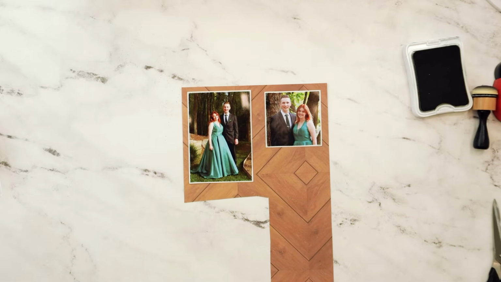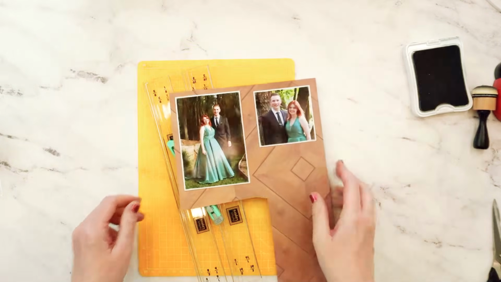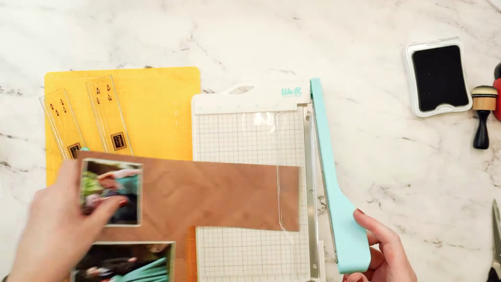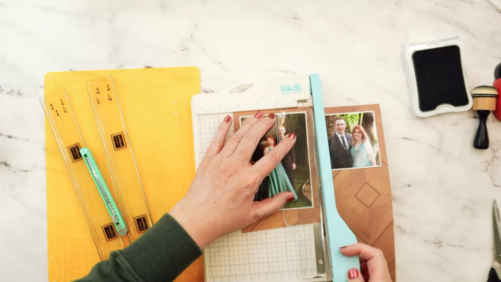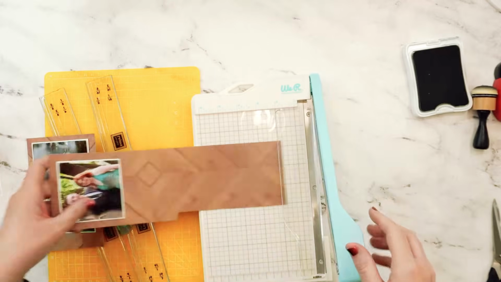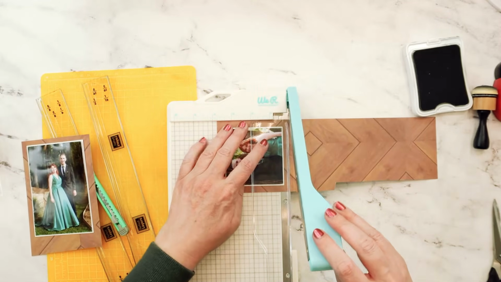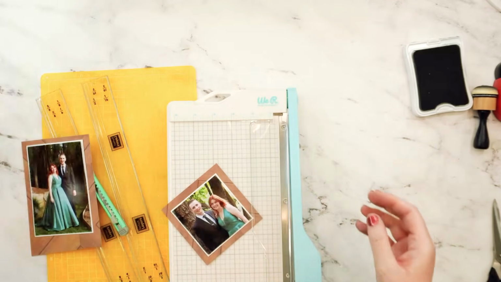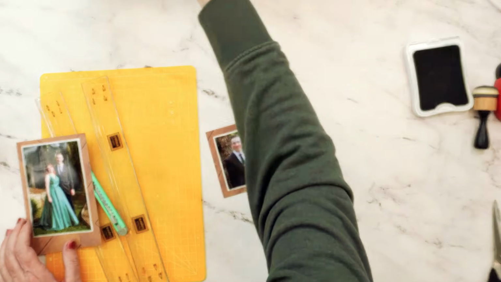And I'm going to bring in my Perfect Layers tools. We Are Memory Keepers also makes these. They're called layer guides. And I'm going to use these to get some even edges around my photo. Now, I am going to save this longest strip of wood grain because I might use this side of the wood grain in my layers later on. I can't talk today.